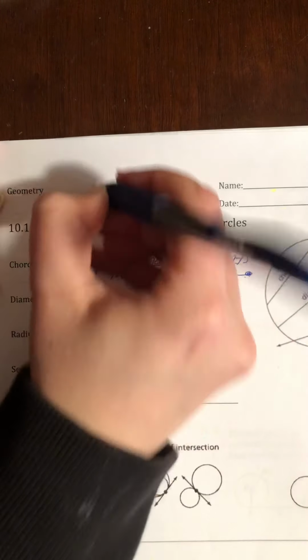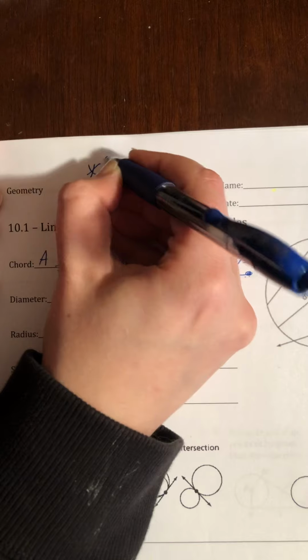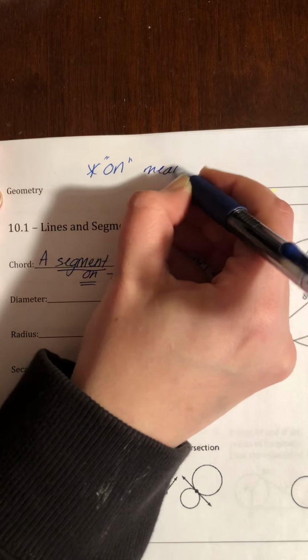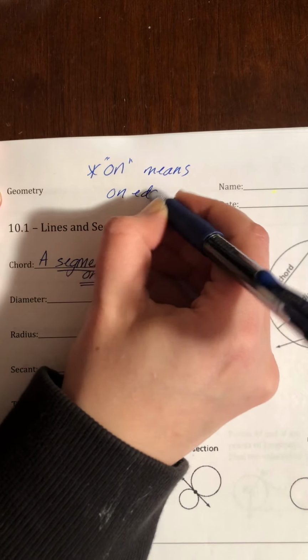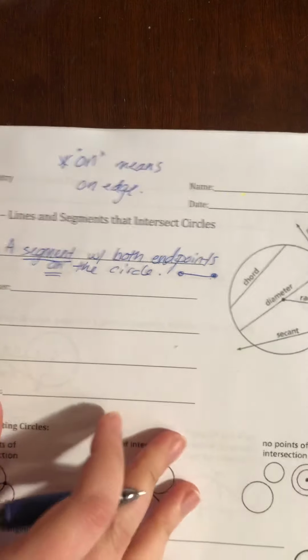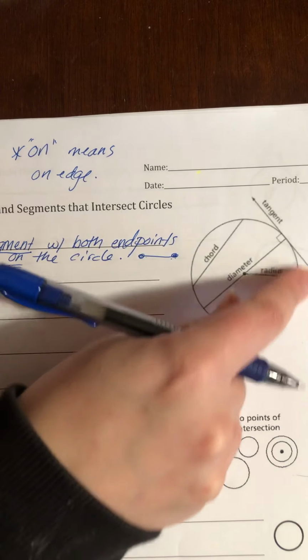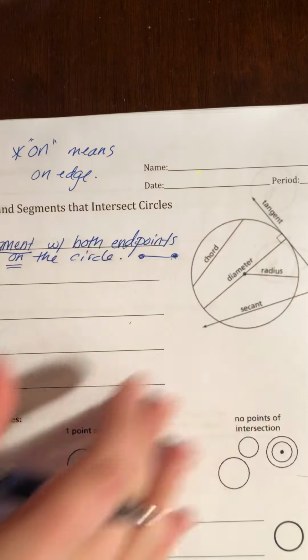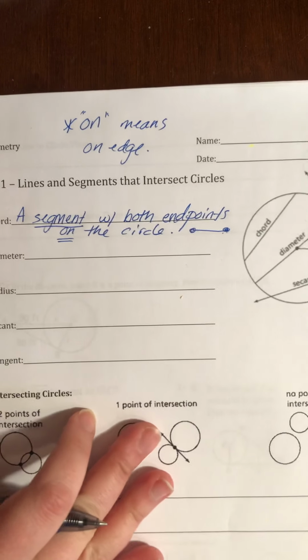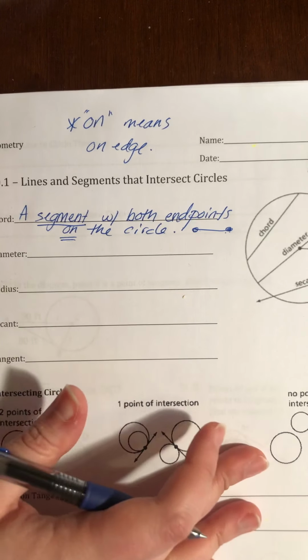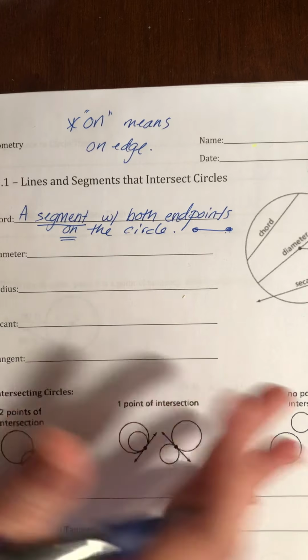So for this whole chapter, on means on the edge. So if I say something's on a circle, it's on that outer edge and not inside, all right? So a chord is a segment with both endpoints on the circle.